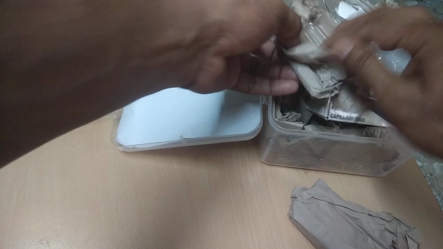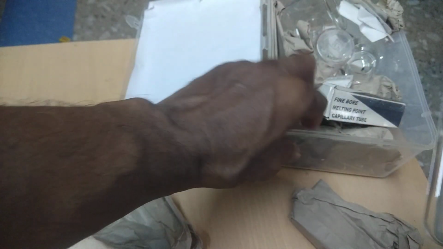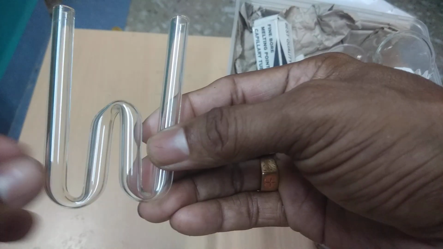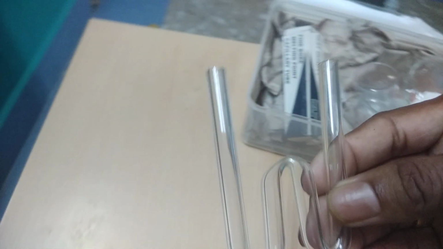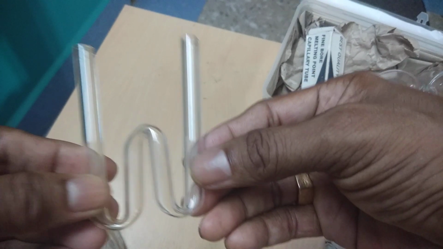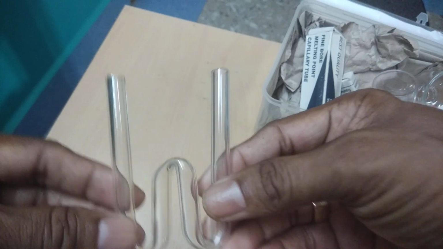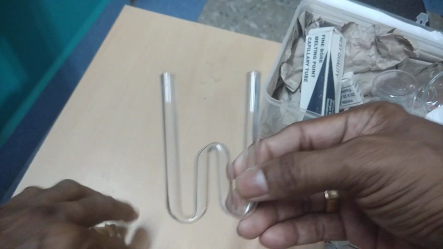Here you see, this one is W-shaped. This is a W-shaped pipe used for various purposes in the chemistry lab, or in various chemical reactions or experiments, right?